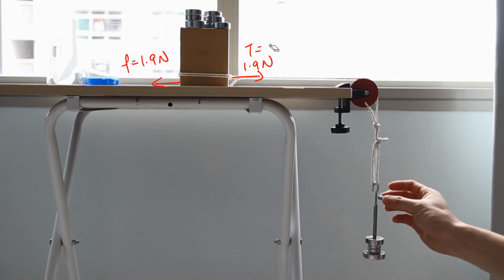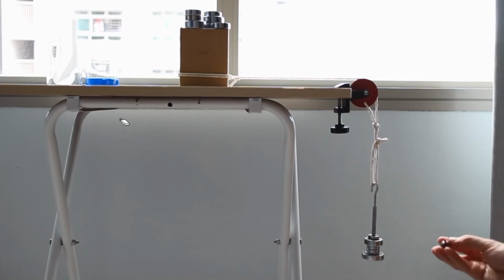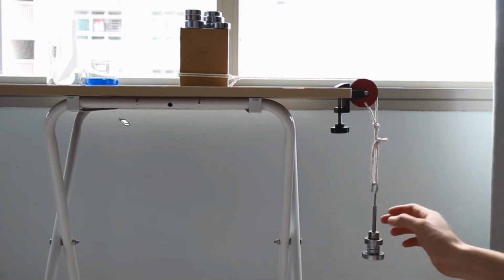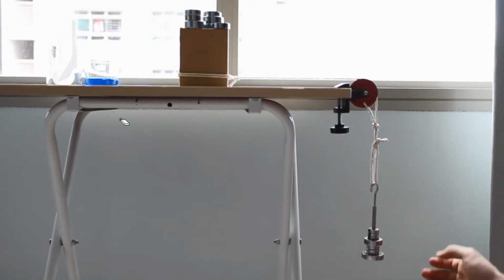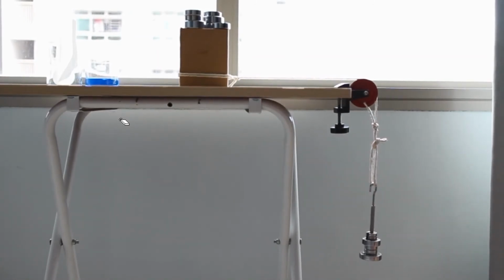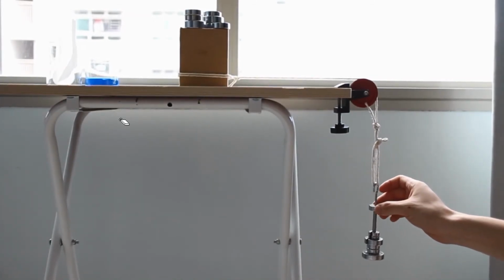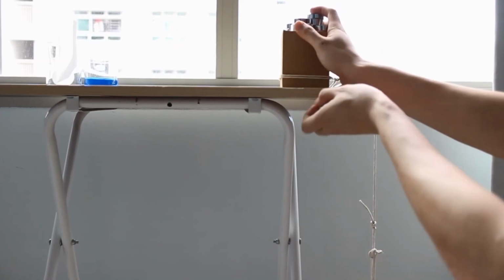Moving on, we are going to increase the amount of tension gradually, and we see that the frictional force does increase as well. And finally it drops. Now, the amount of mass that I placed there just before it dropped was, I believe, 2.3 newtons worth of tension. And so this is where the maximum friction was exceeded.